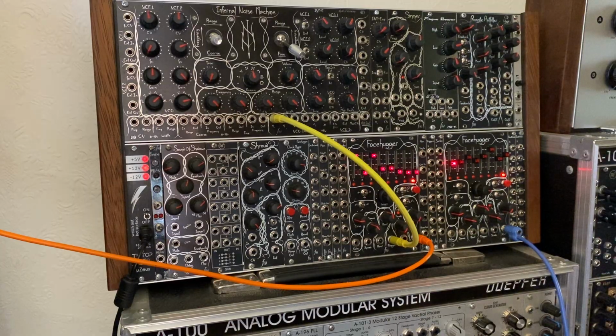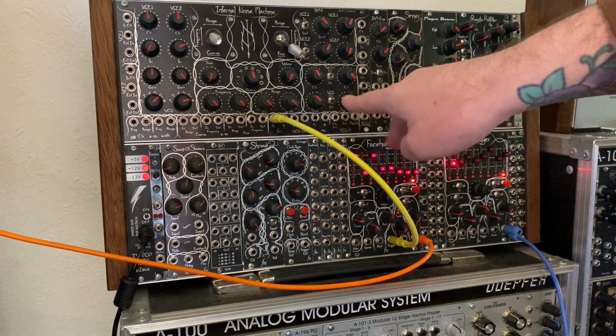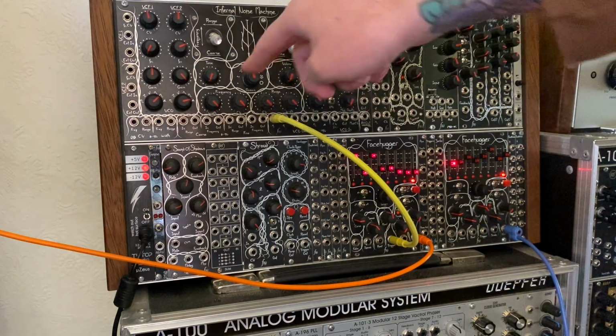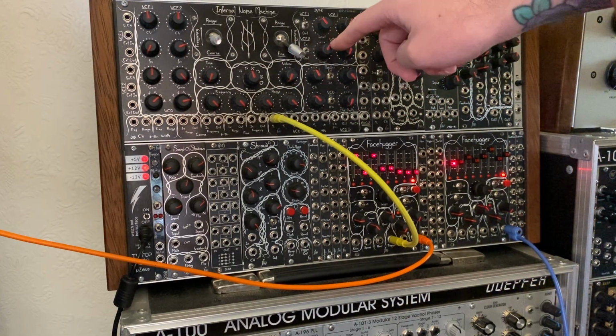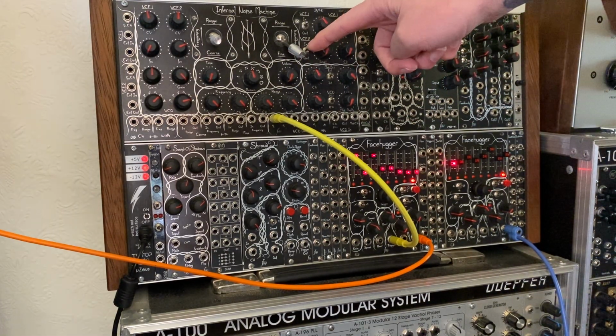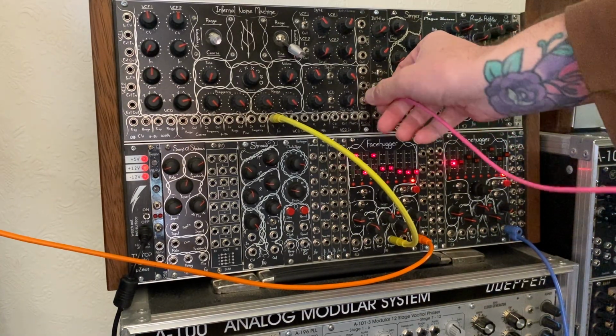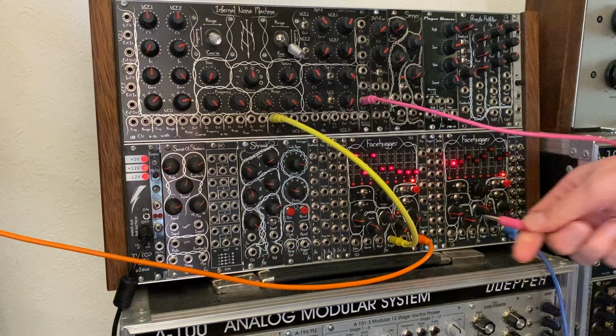What I'll do next is I've got that same noise signal that's going to the oscillator here, going through, coming out of the VCA here. So as I adjust the VCA level, we can send different amounts of that to the speed of the Facehugger.